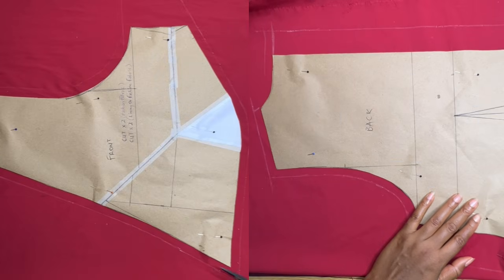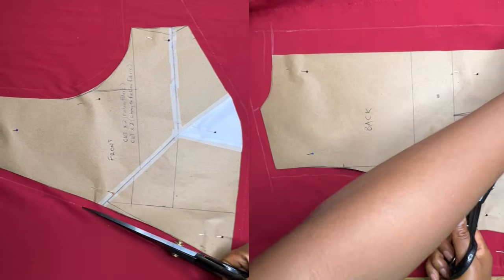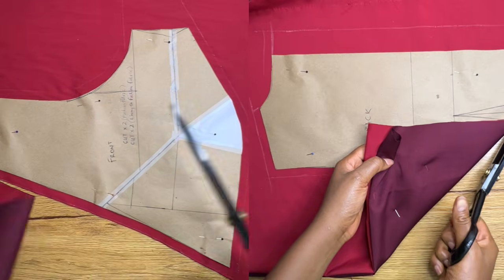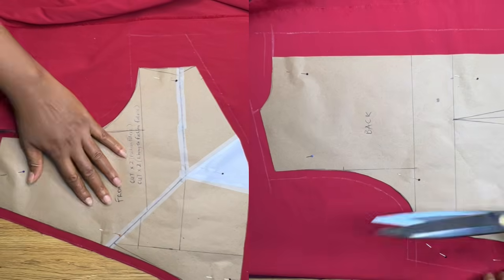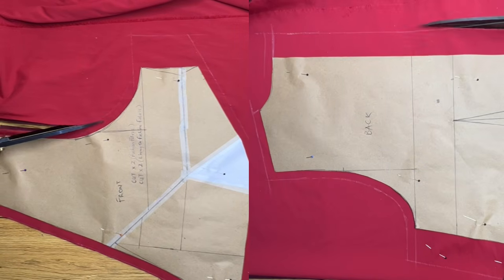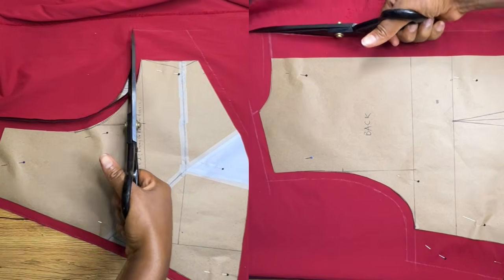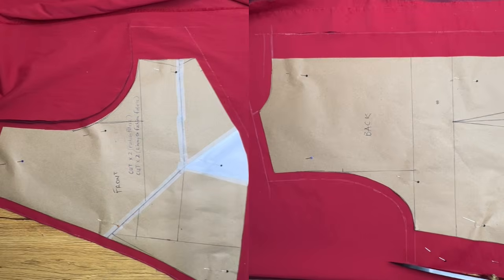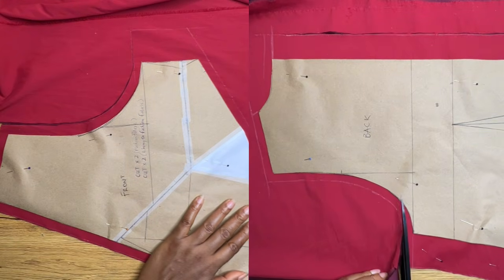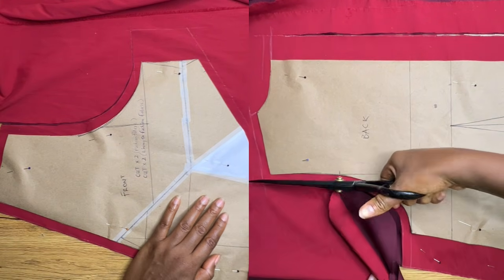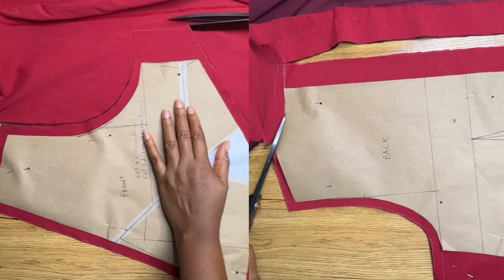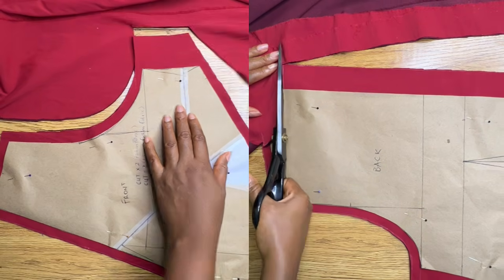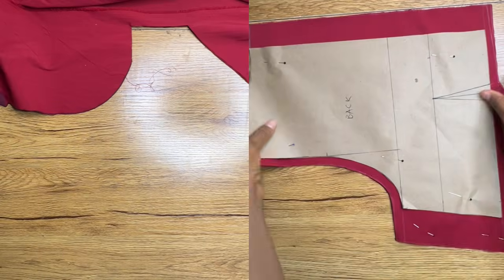So note that while drafting this pattern, I did not add any seam allowances around it. So I'm going to effect that while cutting this pattern on fabric. So this is just me adding my 0.5-inch seam allowances around the necessary areas, and also my side seam allowance of 1.5 inches. I'm just going to quickly cut out, as you can see, and then show you all the components I have so far.